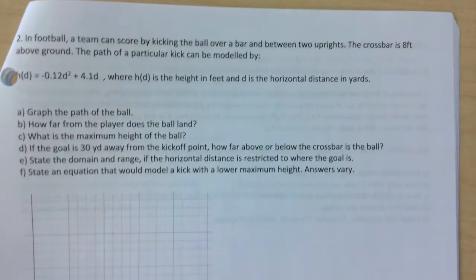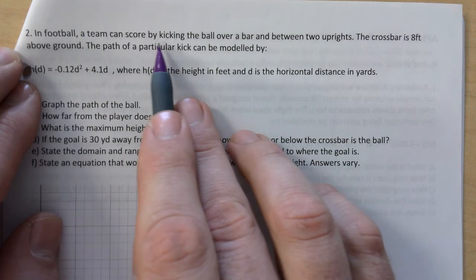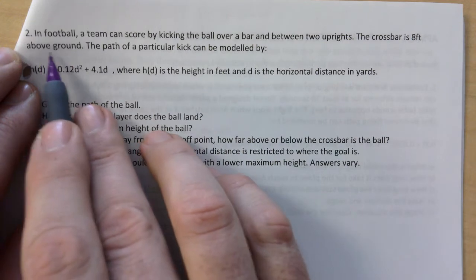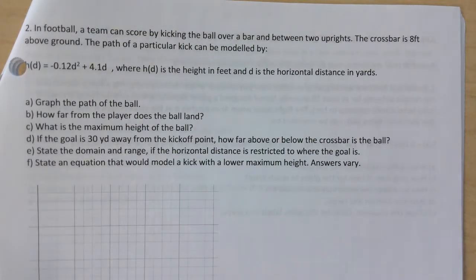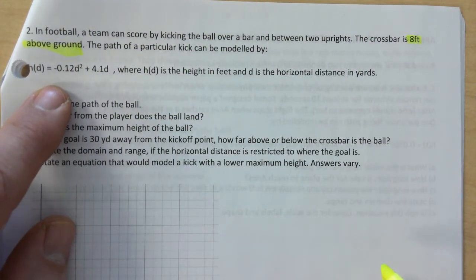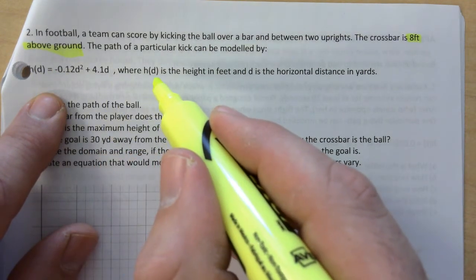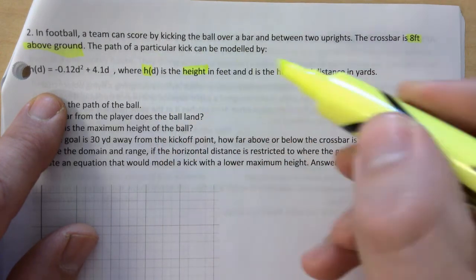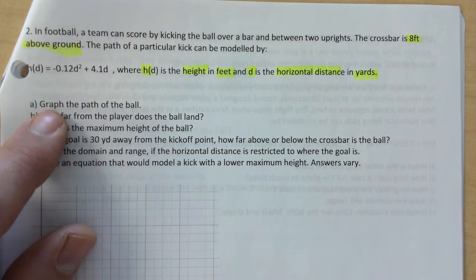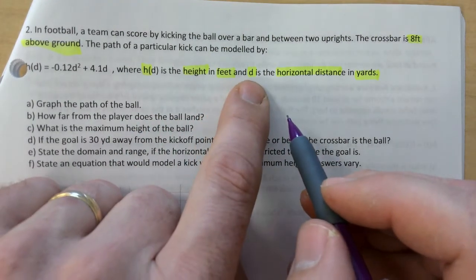So let's go to page 7 here. In a football team, a team can score by kicking the ball over the bar between the two uprights. The crossbar is 8 feet above ground. It's probably an important piece of information, right? A path of a particular kick can be modeled by, there's my equation, where h is the height in feet, d is the horizontal distance in yards. So they're mixing up feet and yards here, folks, right? So d is the distance.